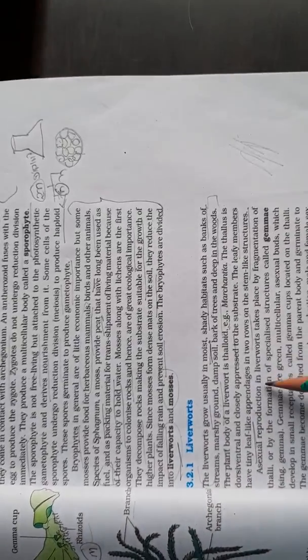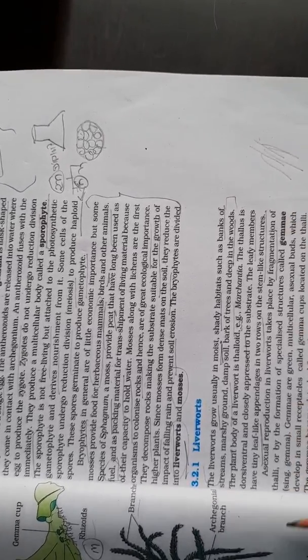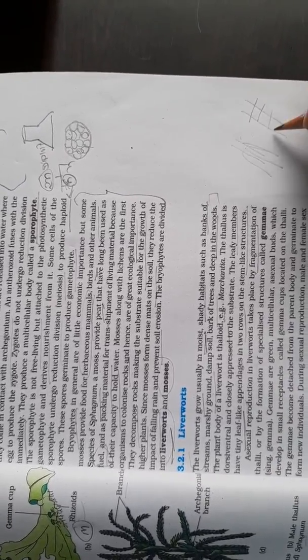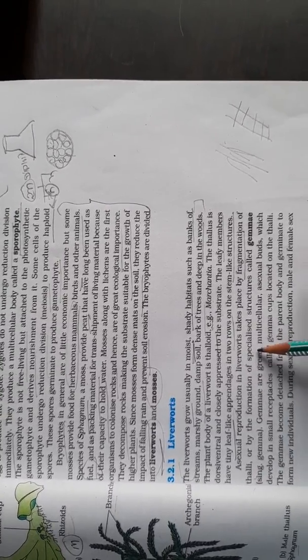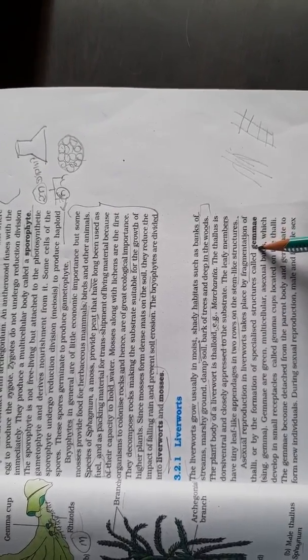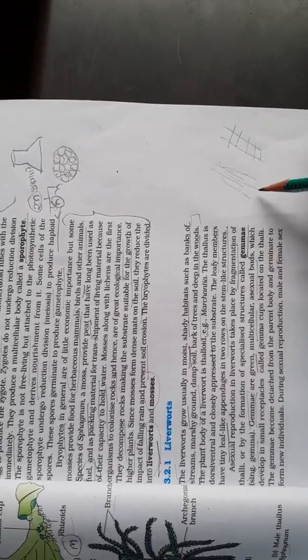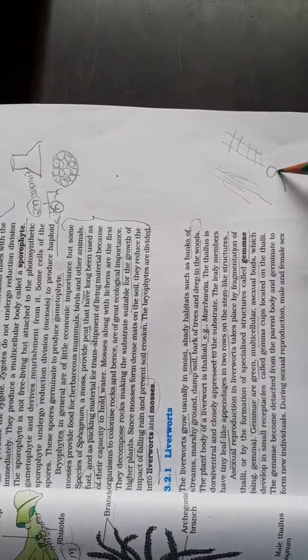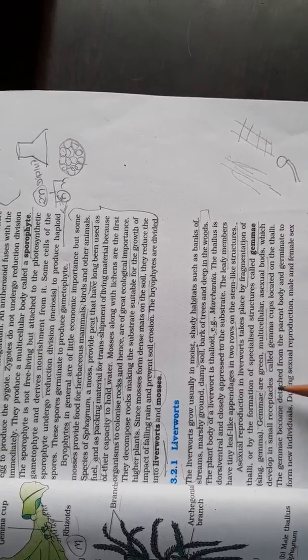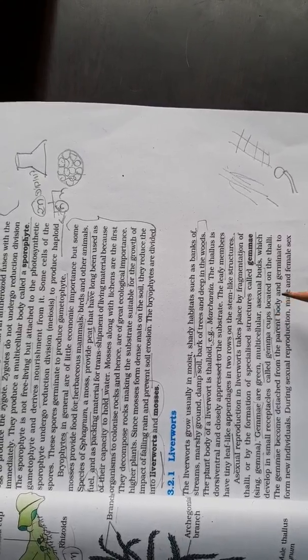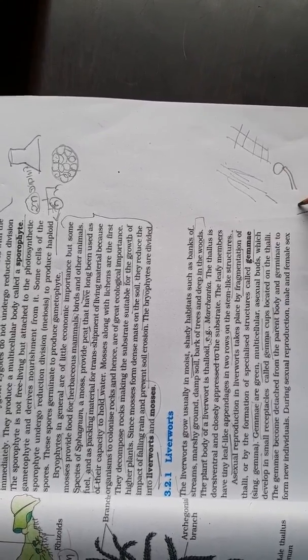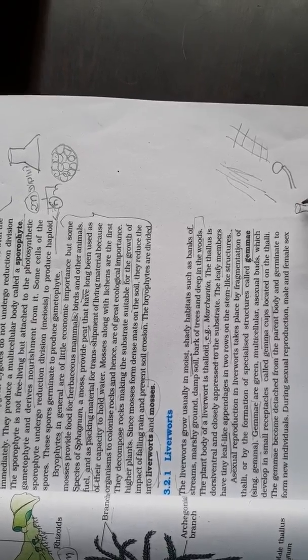Next point, asexual reproduction in liverworts takes place by fragmentation, meaning breakdown of parts of the thalli. This is a thallus, and these are fragments, or by the formation of specialized structures called gemmae. These gemmae are green, multicellular, asexual buds, which develop in small receptacles called gemma cups located on the thallus. This is a cup-like structure formed on the thallus.